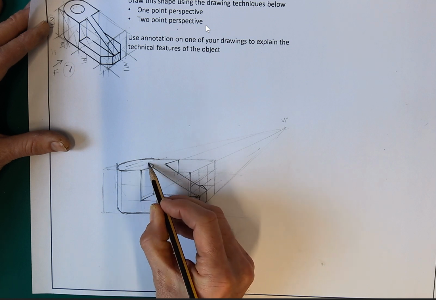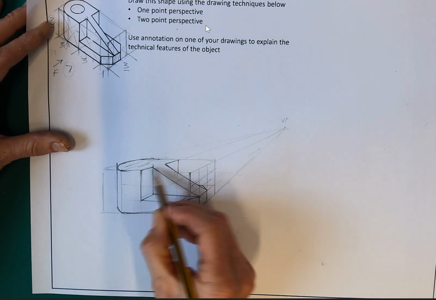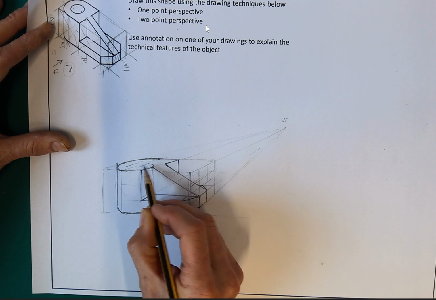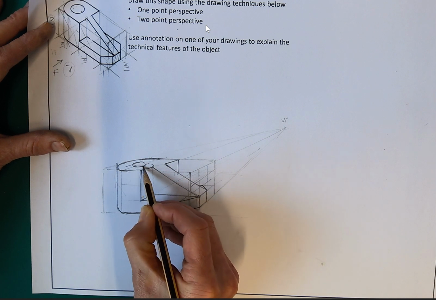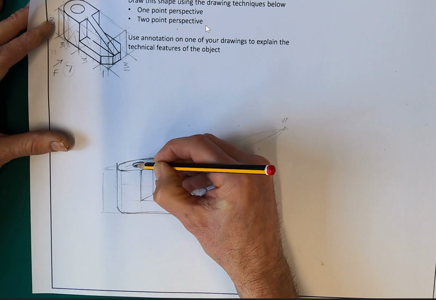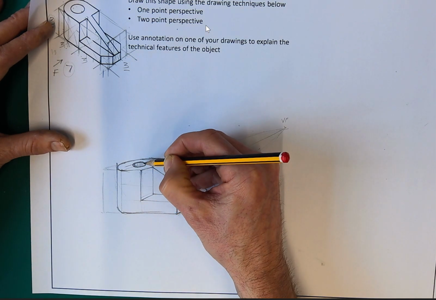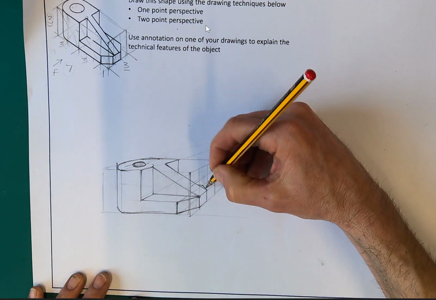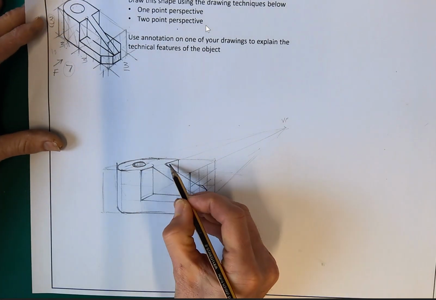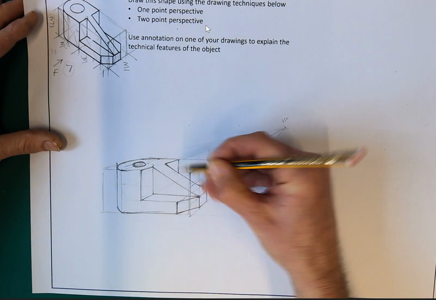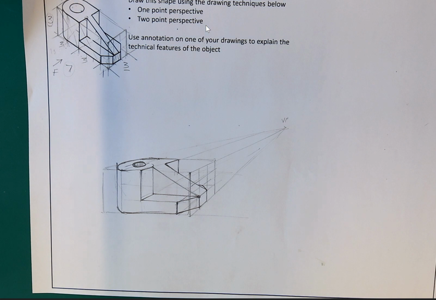And finally draw in our hole. Now our hole is, I don't think it's really in the middle of this shape, is it? It's more towards the curved side, but it's probably something like that. And that is our 1-point perspective drawing of the shape above. All right.